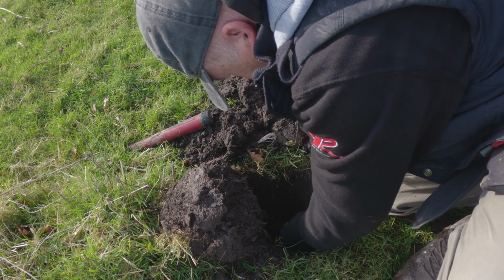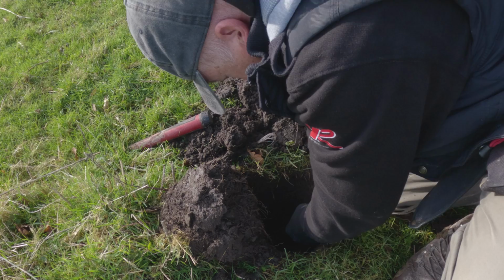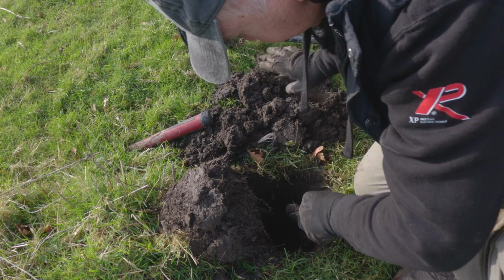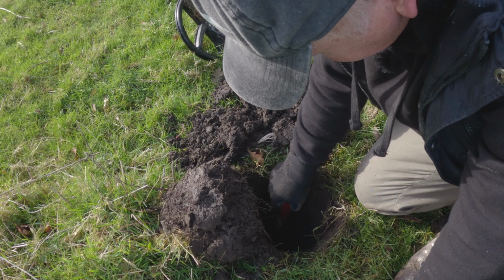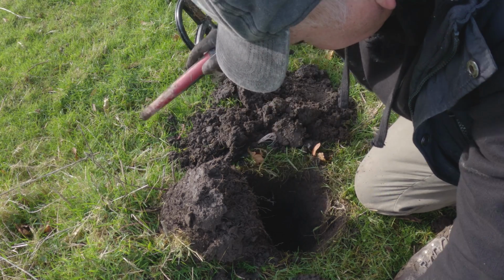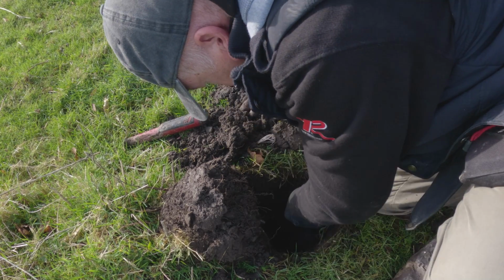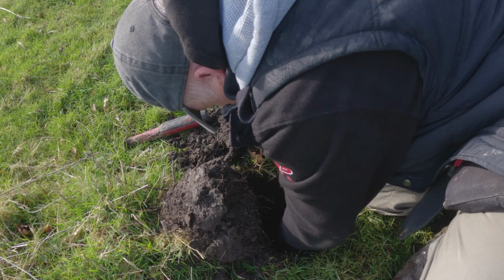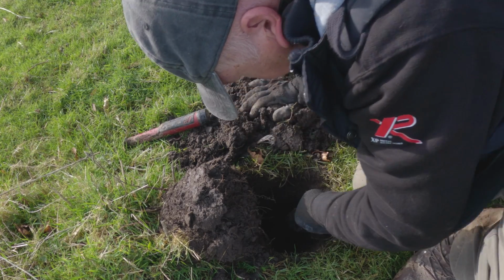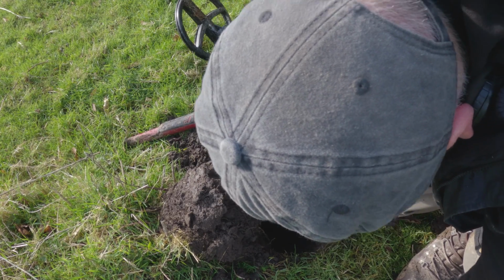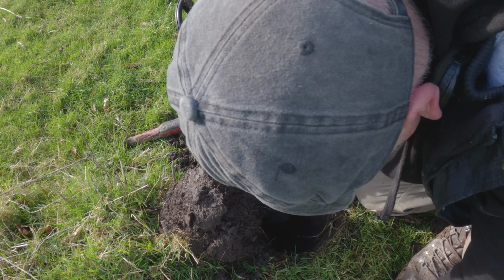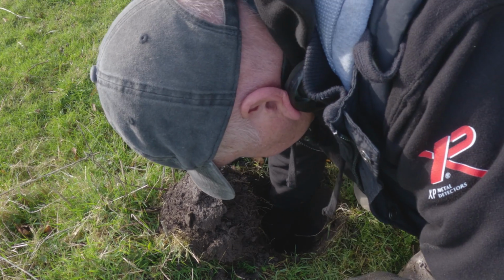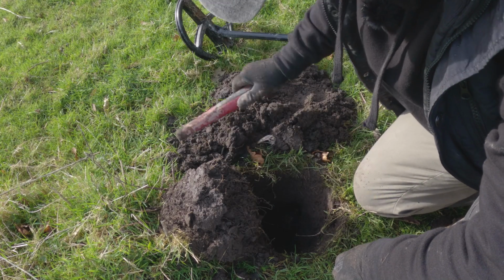There's a big rock down there, you know, which is the first piece of stone I've seen in this field. And the signal appears to be underneath that rock. So if I can get that out of the way... No, it's not going to happen, it's massive. This better not end up being junk.